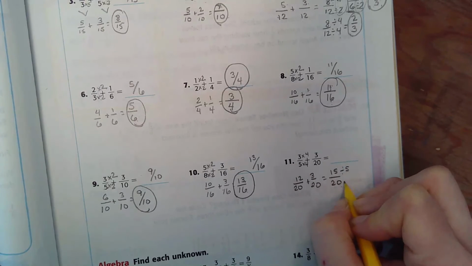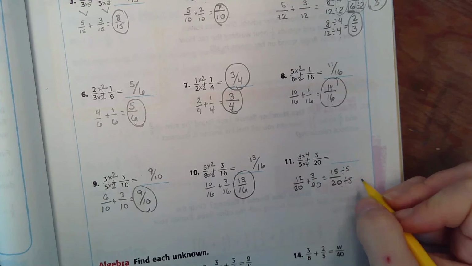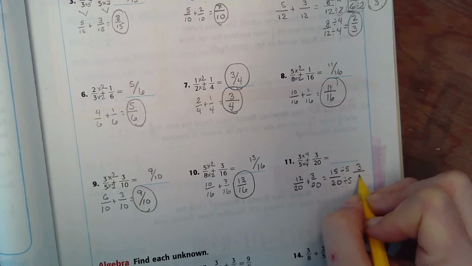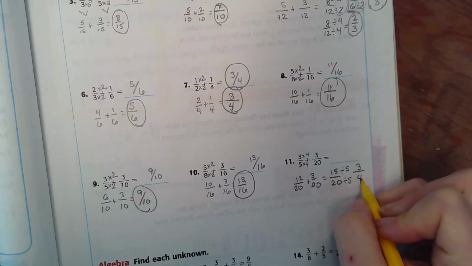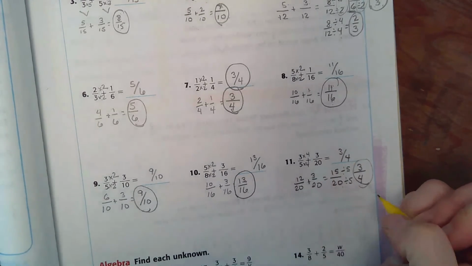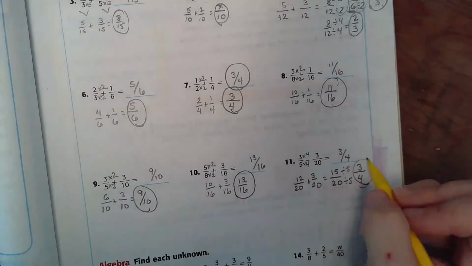So I must divide my numerator and denominator by 5. What do I get? I get 3/4. 3 is 1 less than 4. I know that is in simplest form. It's lowest terms. It's got the fewest pieces to it.